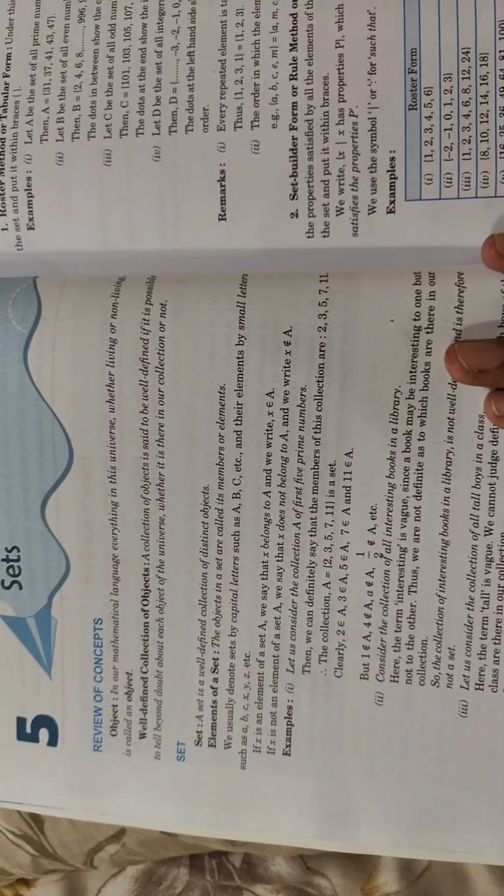So what is a set? A set is a well-defined collection of distinct objects. When we say a set of books, we mean that there is a variety of books. When we use the word set, it means collective. We are talking about a collective noun. So here, the elements of a set are the objects or the members which are in the set.